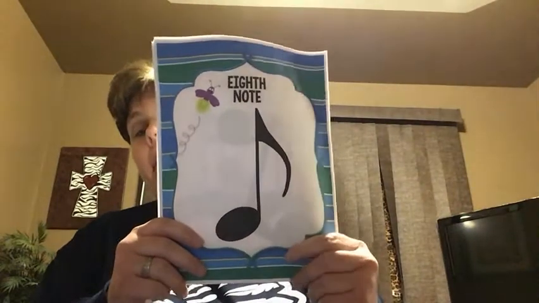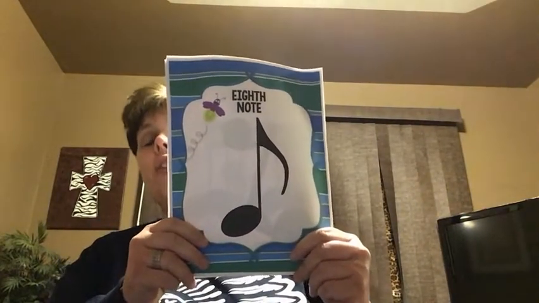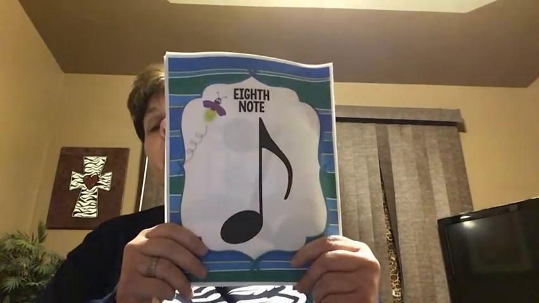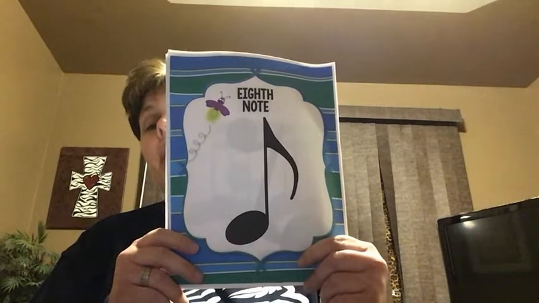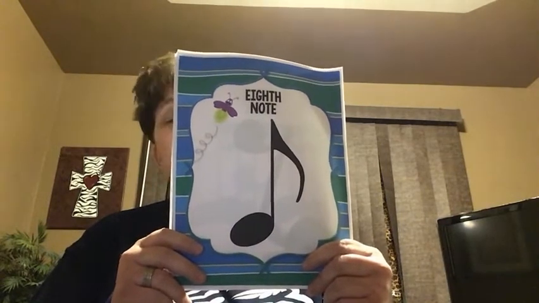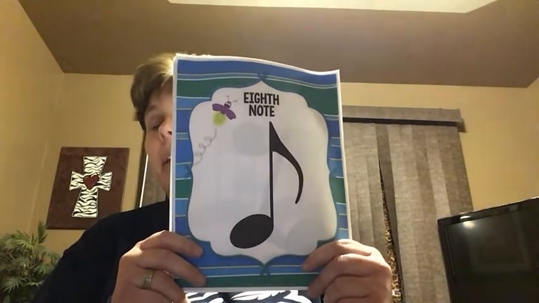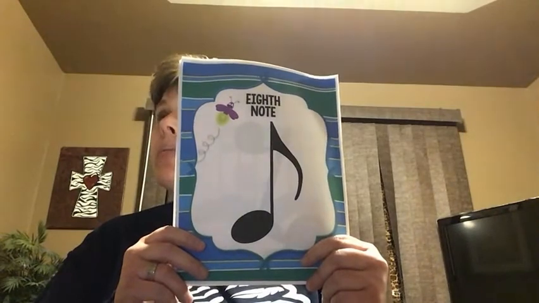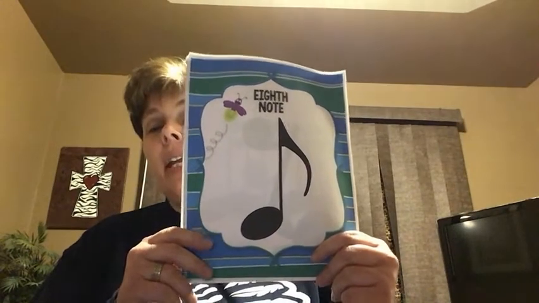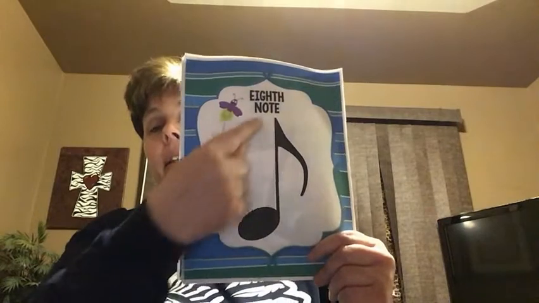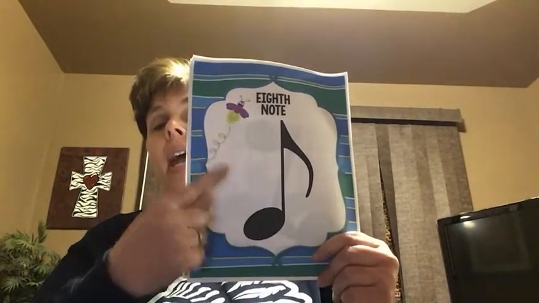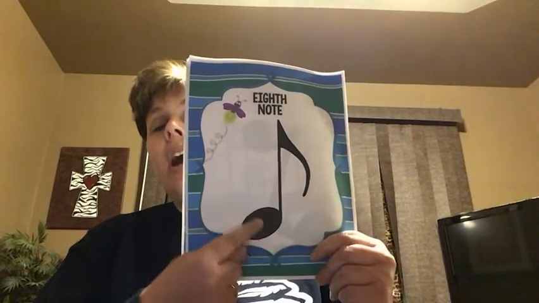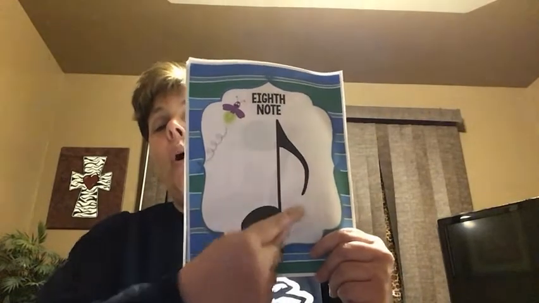Now here's the eighth note. We usually don't see our eighth notes by themselves. We usually see them as a pair, and I'll show you that in just a second. But this is a single eighth note. Now an eighth note is not one beat. A lot of times people will try and tell me that it's one beat, but it is not. It is half of one. This is half of a beat, 1/2.